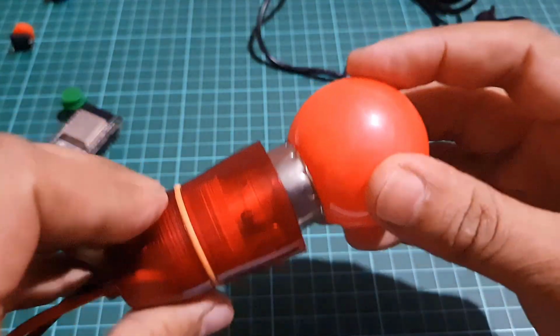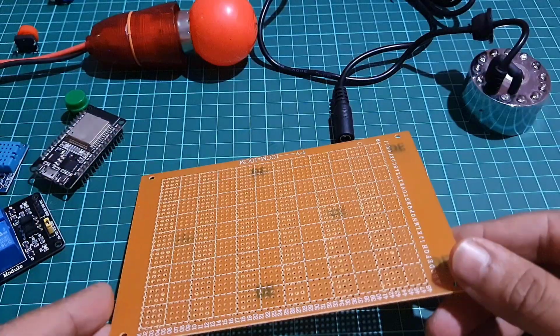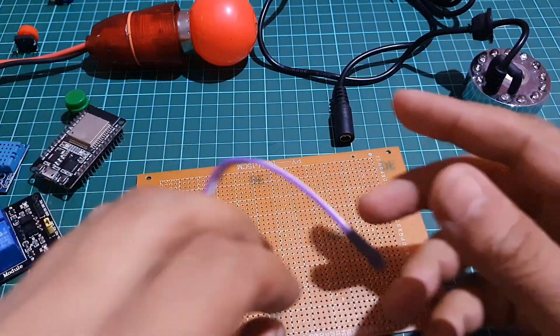Use a 100-watt halogen bulb to produce more heat. Zero PCB board and jumper cables.